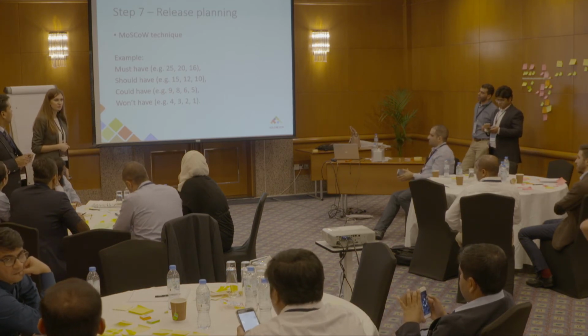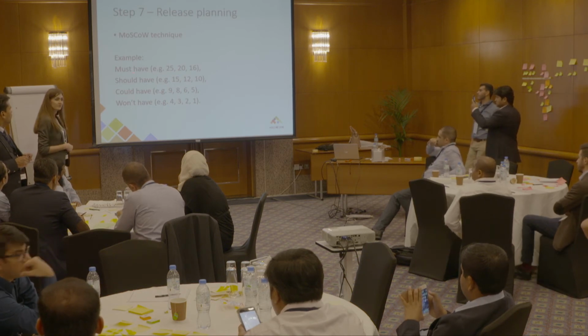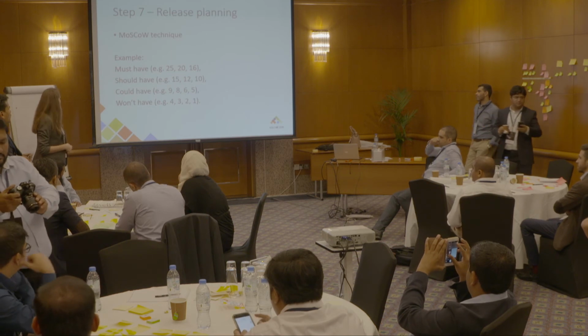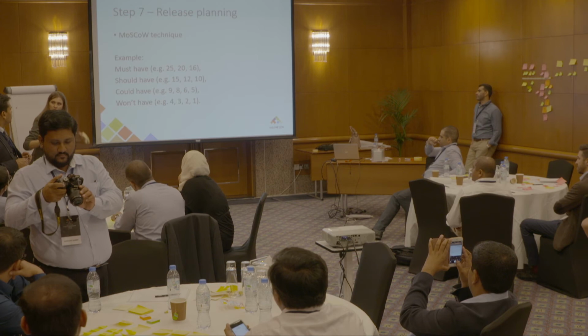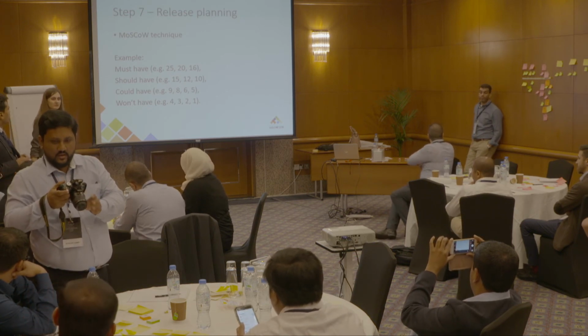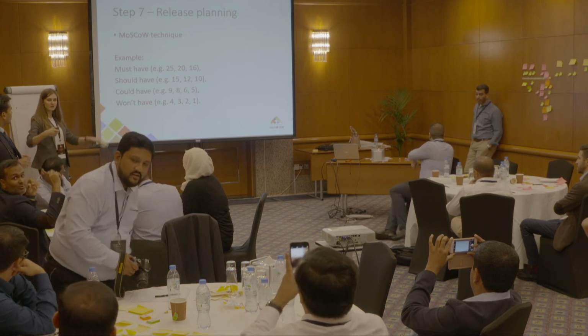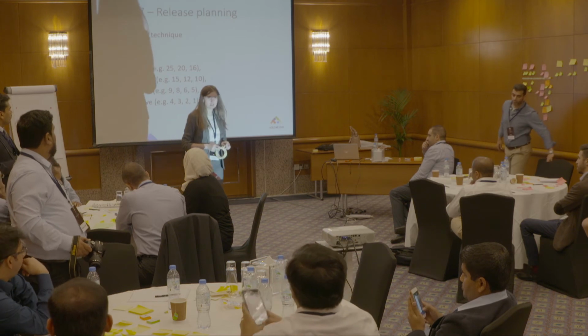We must add them to the product. The first release, the must have, is usually the MVP. The second release would be the should have, could have, and the final one with the lowest priorities is something that we'll just reject. We won't have it. If you want to keep it, that's fine. This is just one of the ways you can organize this story map.